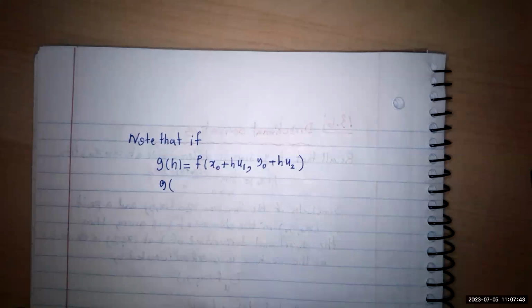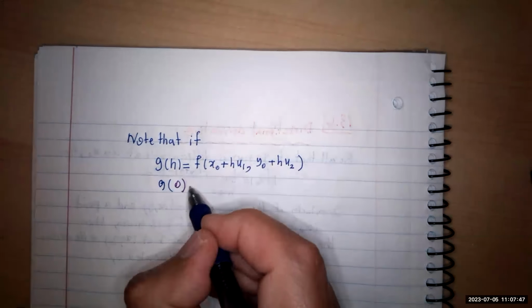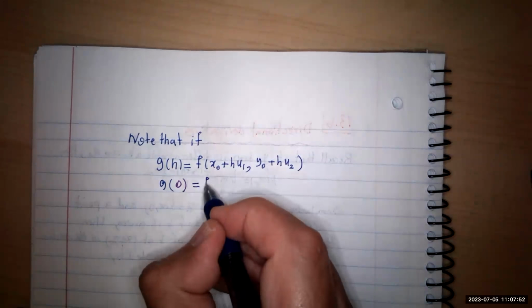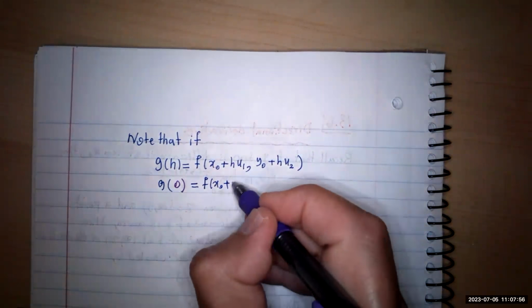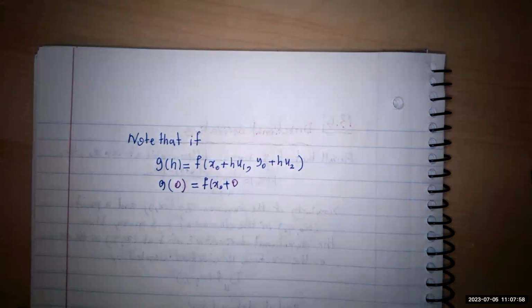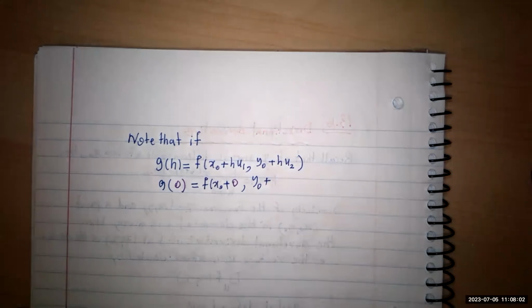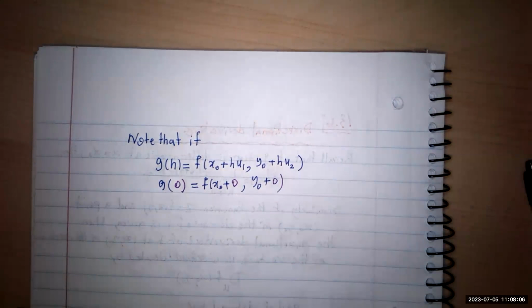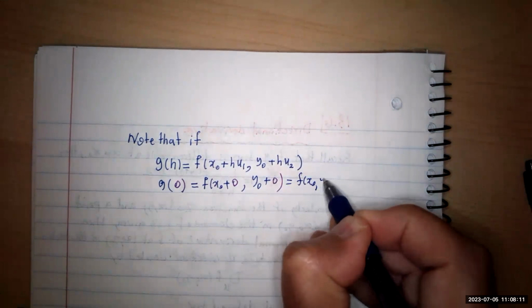You see, if you get the g of 0 here, the result would be what? You put the h equal 0, that gives you f of x0 plus 0, and then you get y0 plus 0. So that simply gives you f of x0 and y0.